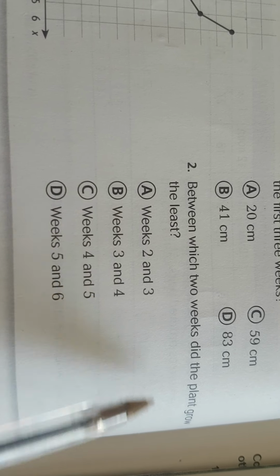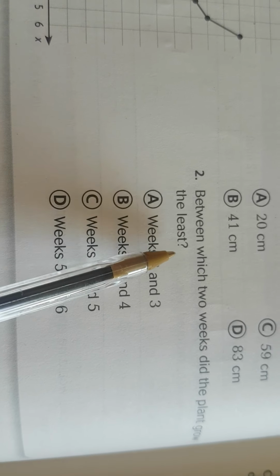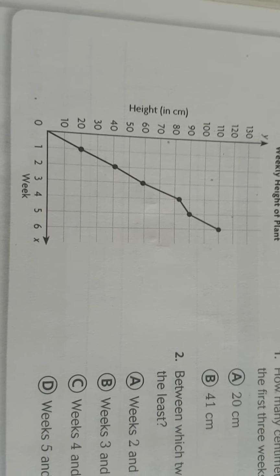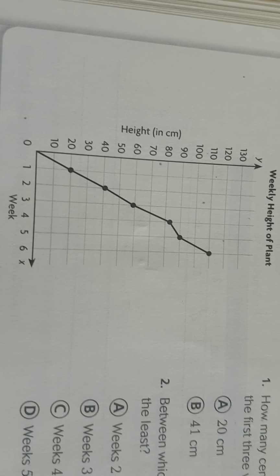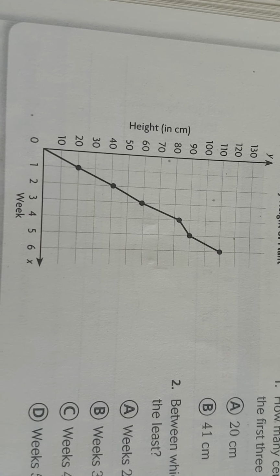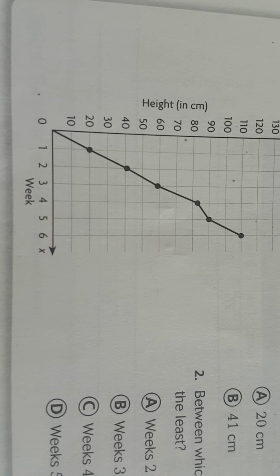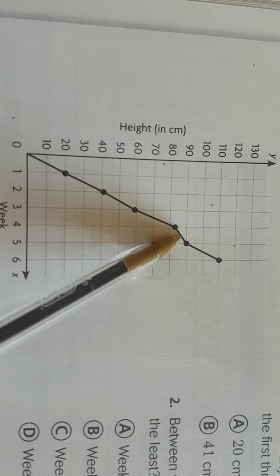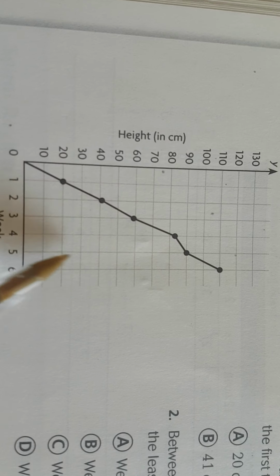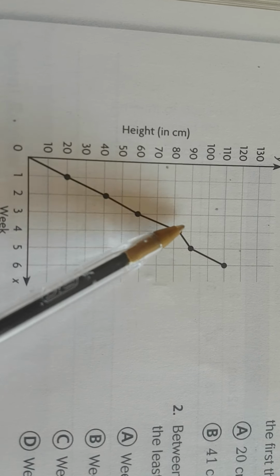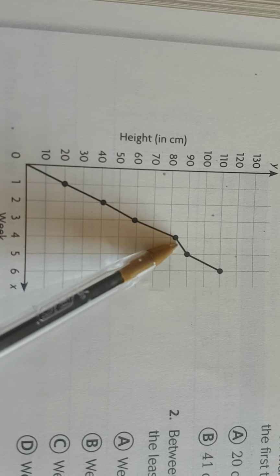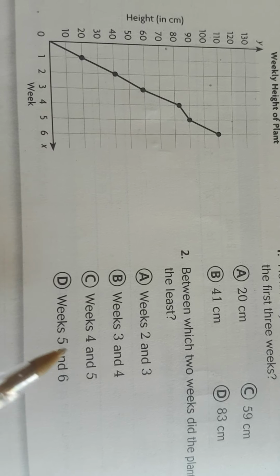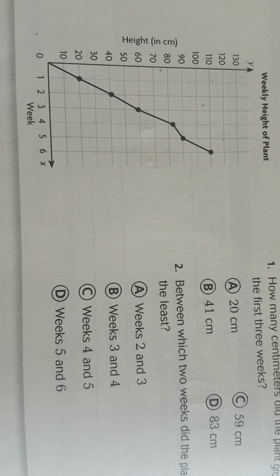This question says, between which 2 weeks did the plant grow the least? Can you tell between which 2 weeks it grew the least or the smallest? I hope you're noticing that this line is very short. Between week 4 and week 5, it looks like it grew the least right in here. So that would be my answer, would be C.